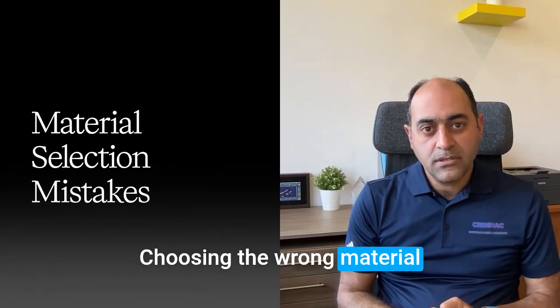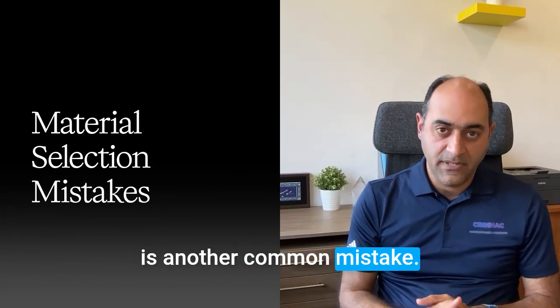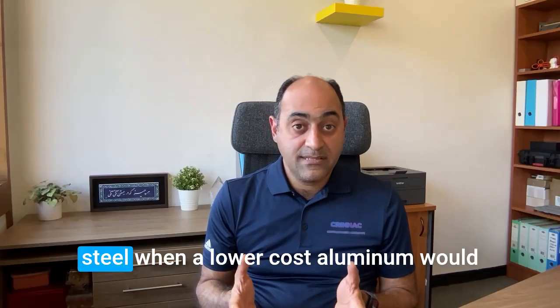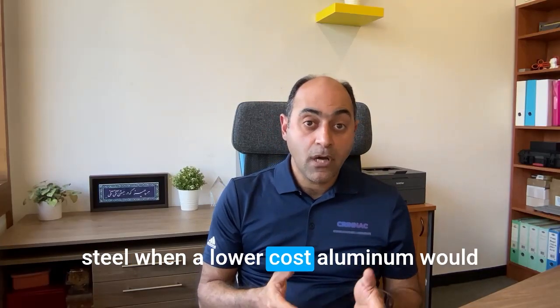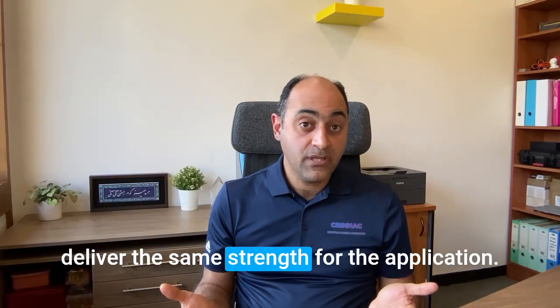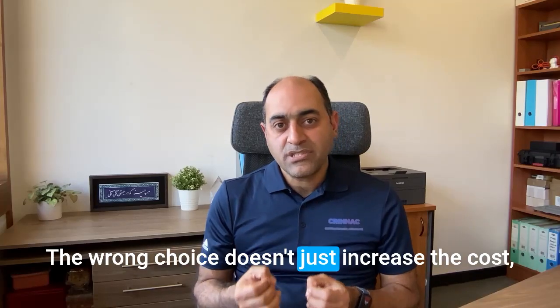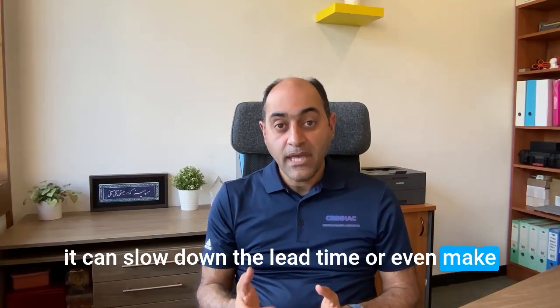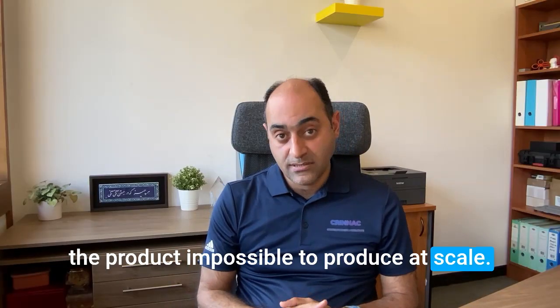Choosing the wrong material is another common mistake. For example, selecting a high-grade stainless steel when a lower-cost aluminum would deliver the same strength for the application. The wrong choice doesn't just increase the cost, it can slow down the lead time or even make the product impossible to produce at scale.